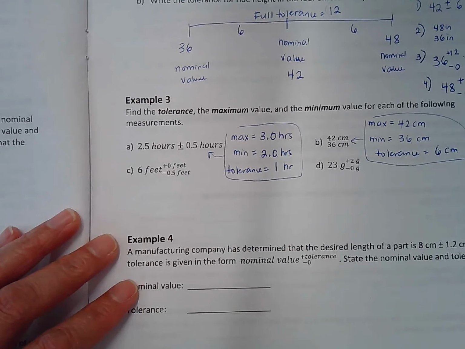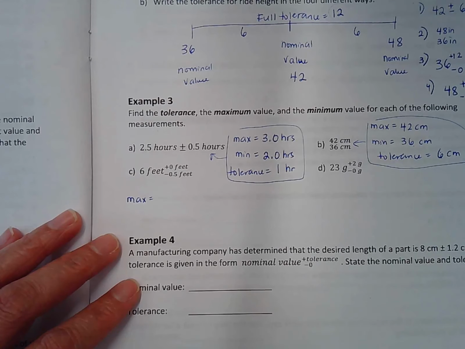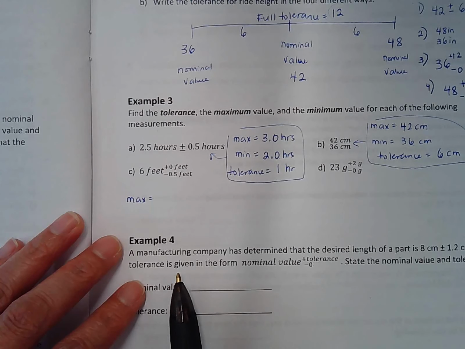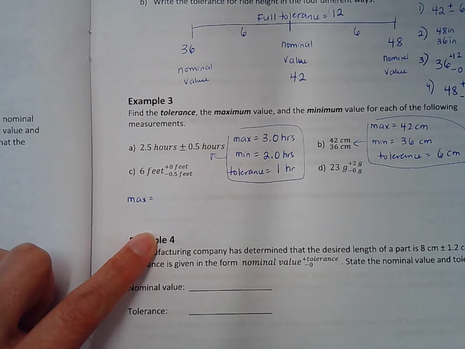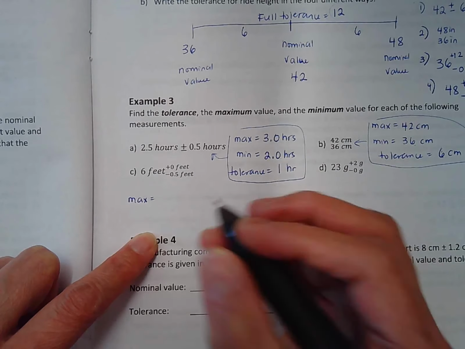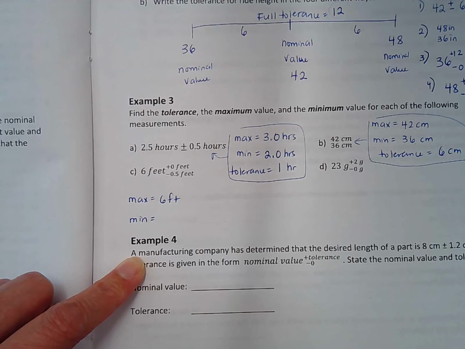Let's do letter C. What is the maximum? 6 feet. So you got 6 plus 0, that's just 6 feet. What's the minimum? 5.5.